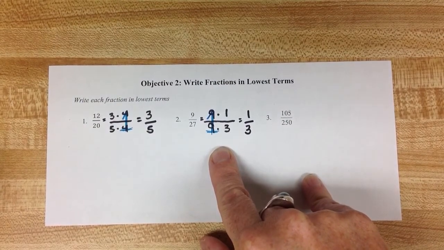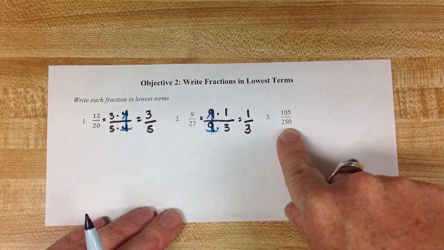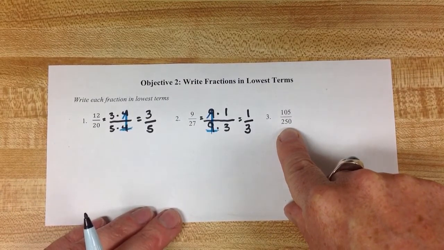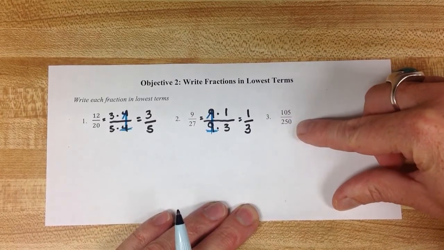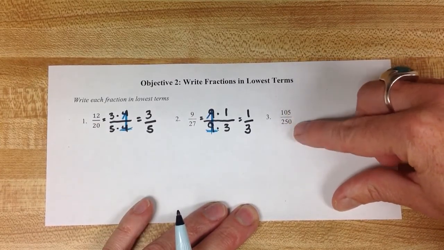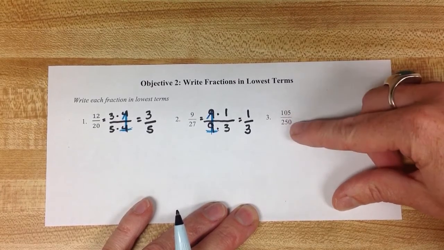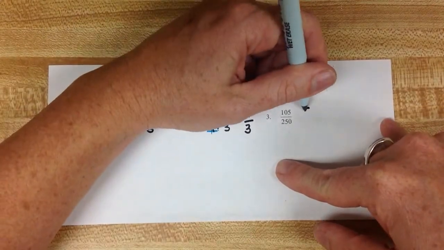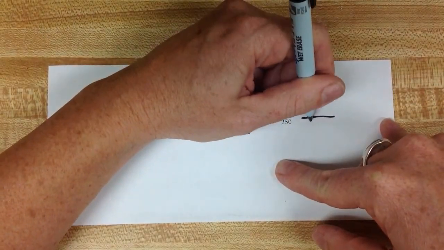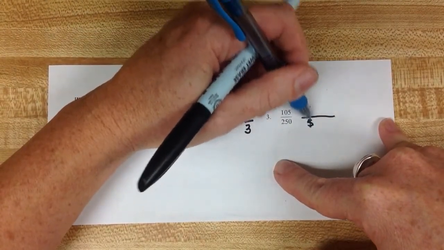of the same size. The last one looks a little more threatening just because the numbers are large, but the process is still the same. Because this number ends in 5 and this one in 0, I know that both of these numbers are multiples of 5. So even though I don't know times tables up to 105 or up to 250, I know that I can take a 5 out of both of these, and that those 5's are going to become my 1's.